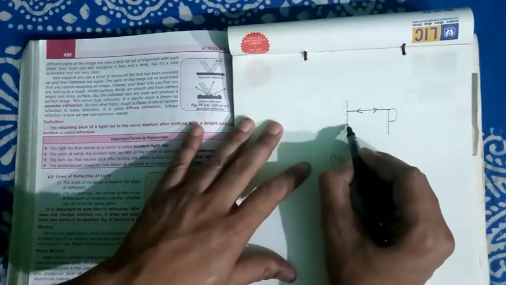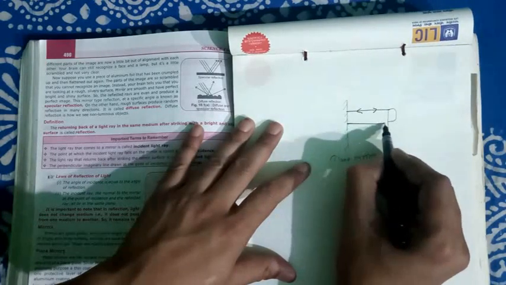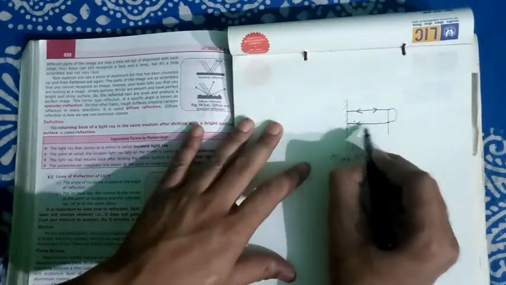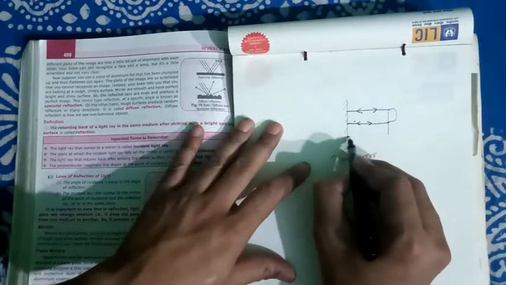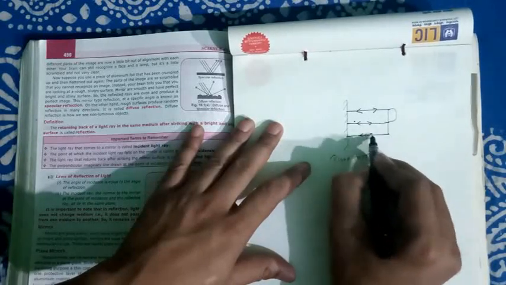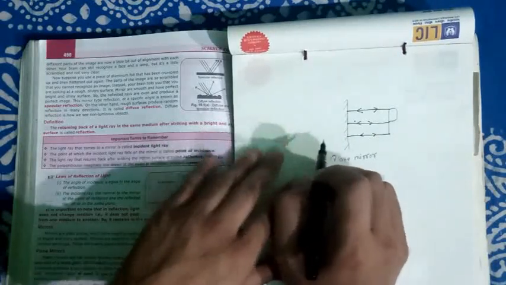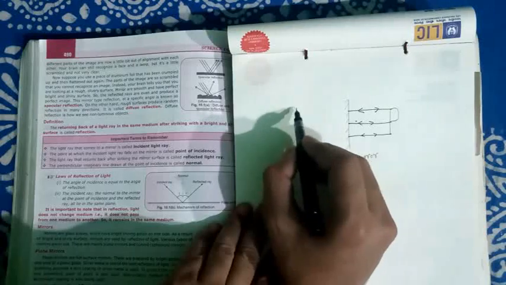Same for here, it comes and strikes back. Same for here, it comes and strikes back. But here, the virtual part.